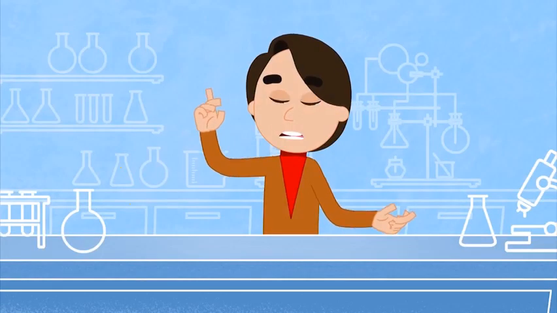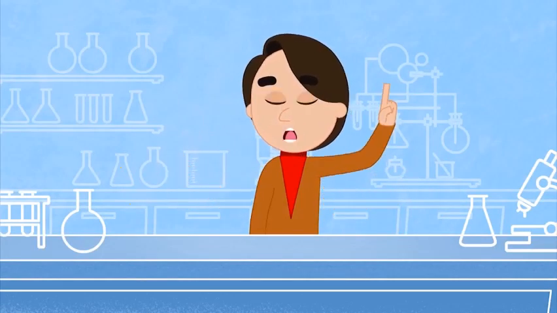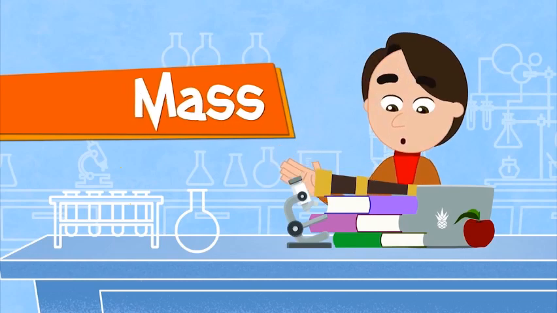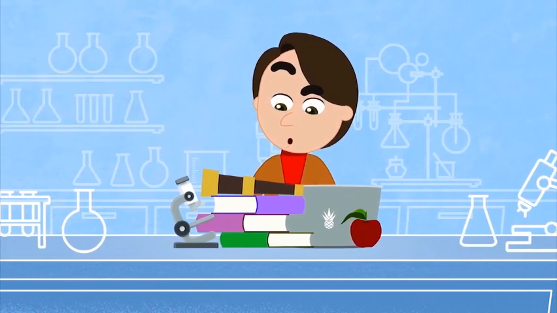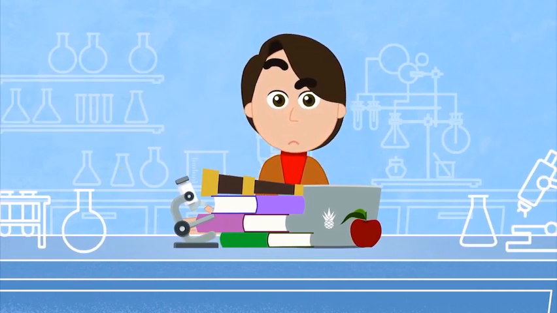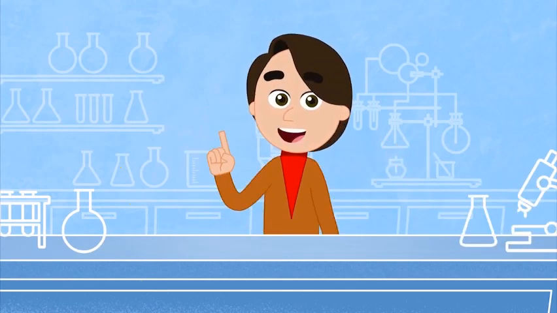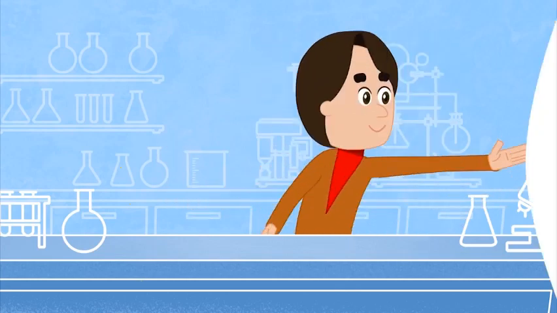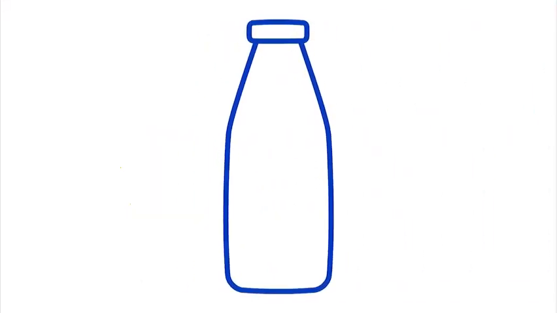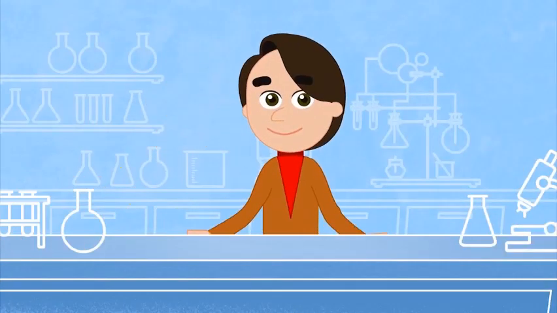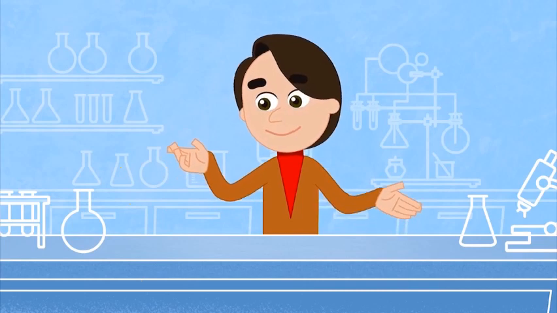We're going to talk about another property of matter called mass. But not this kind of mass I'm talking about. The mass I'm referring to is the amount of matter that an object or a body has. Imagine a bottle with 2 drops of water. It's almost empty, right? But if I pour water to the top, I greatly increase the amount of water. Which means more matter, more mass.